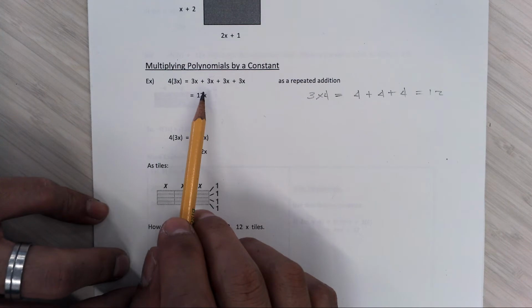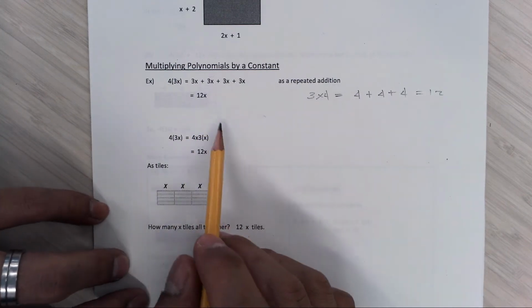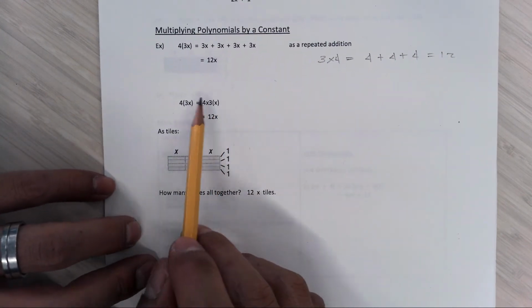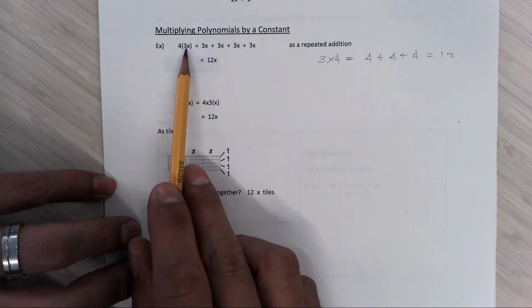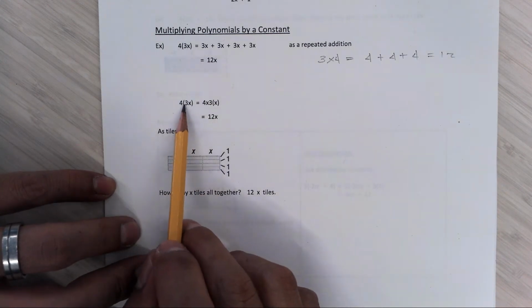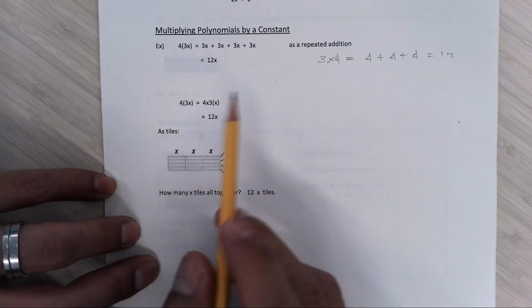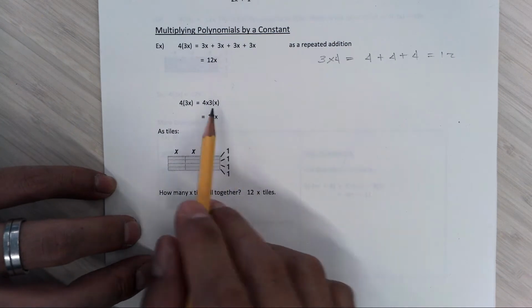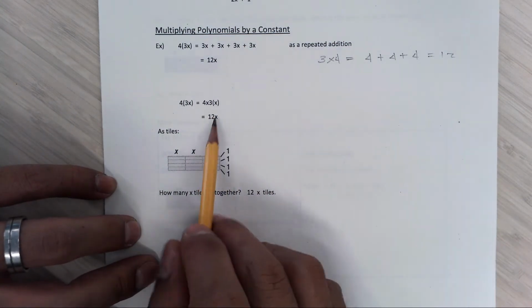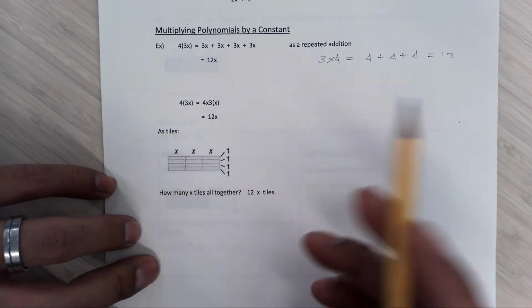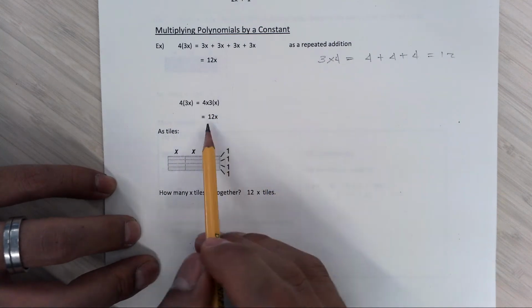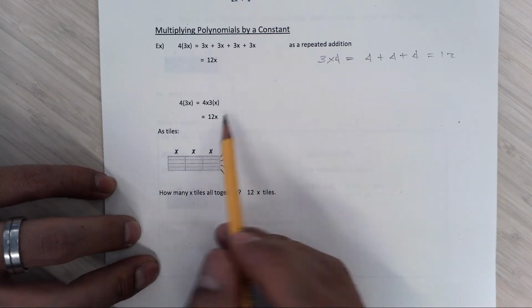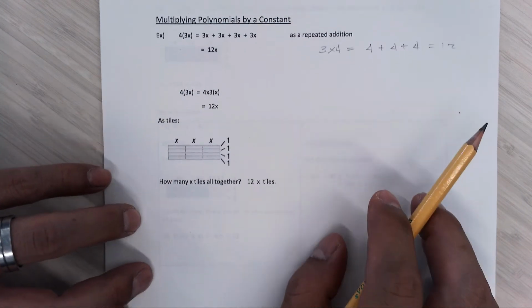But yeah, so what are they trying to show you here? Basically, when you're multiplying a monomial with a constant, you're really just multiplying the coefficient and the constants together, and then the x is just telling you what it is that you're multiplying. In this case, we're multiplying x's. Okay, you have 3x present, you're going to multiply it by 4, and you're going to end up with 12x. Okay, and they try to model this using tiles right here.